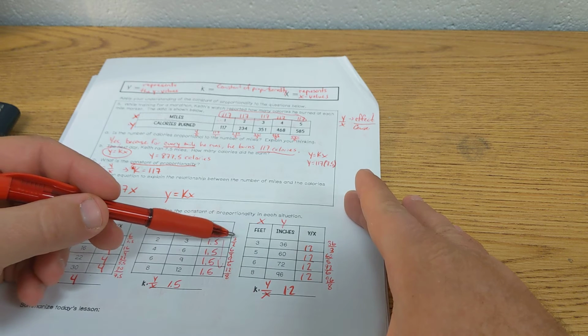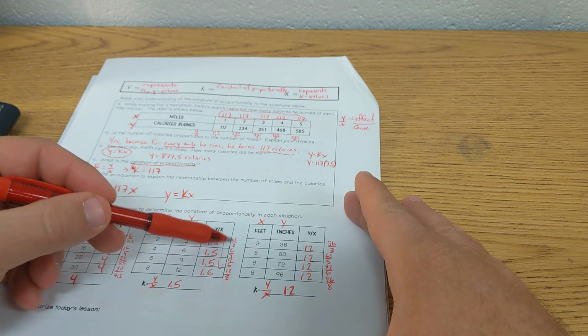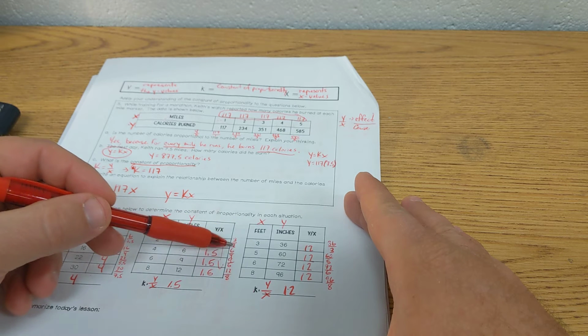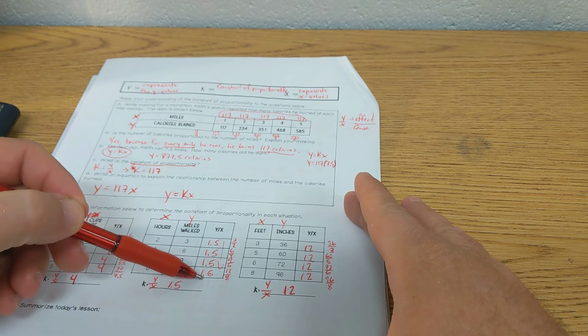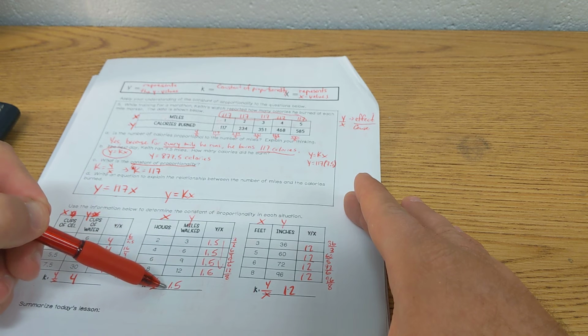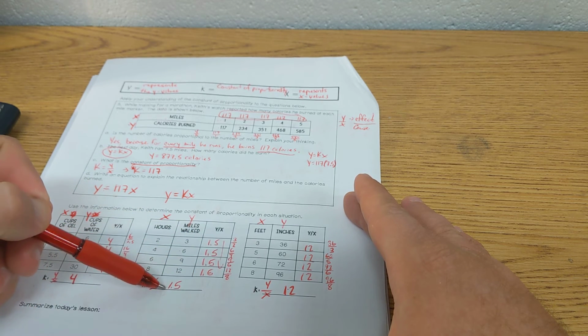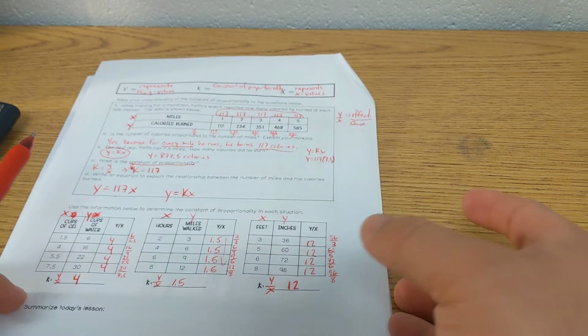Okay, so just write your fraction, or your Y over X, for each one and simplify. So this is all 1.5, and that's what your constant of proportionality is. The constant of proportionality is just what it changes by. So if these are the same, that's your constant of proportionality.